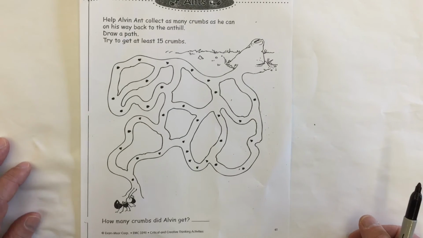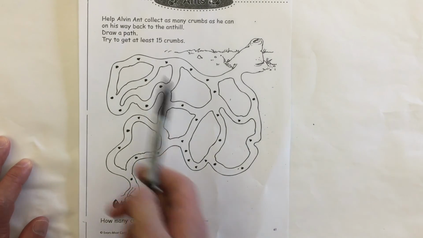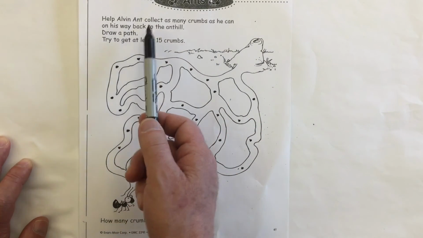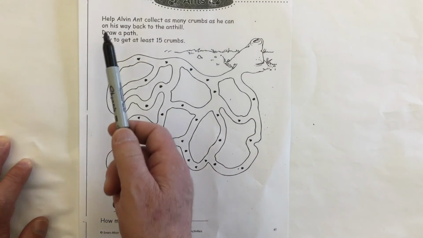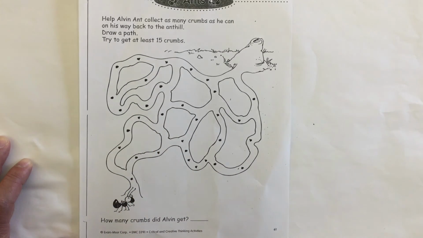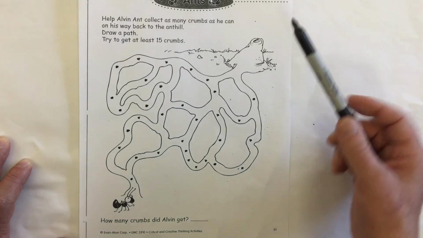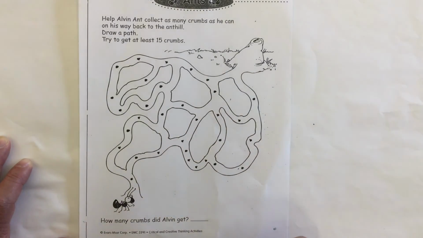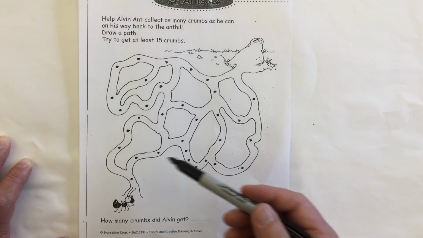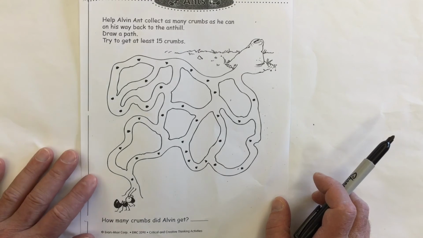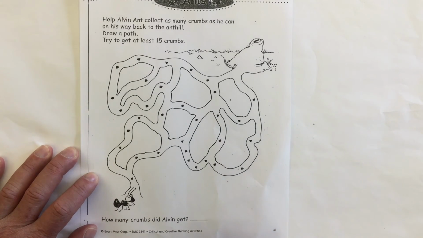And here's our 3rd page on ants. It says, help Elven Ant collect as many crumbs as he can on his way back to the anthill. Draw a path. Try to get at least 15 crumbs. So here's Elven Ant. Here's his anthill. All these little dots here are crumbs. We wanted to get him to do a pathway in which he collects at least 15 crumbs. So we're not looking for the fastest way. We're looking for the way we can get the most crumbs.